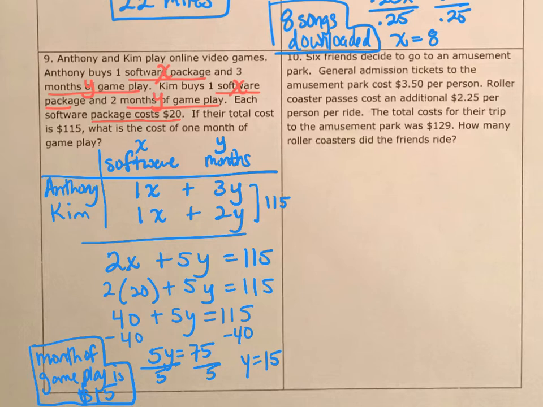Now our next question, we have number 10. 6 friends decide to go to an amusement park. General admission tickets to the amusement park cost $3 per person. Roller coaster rides are $2.25 per ride. Total cost for the trip was $129.